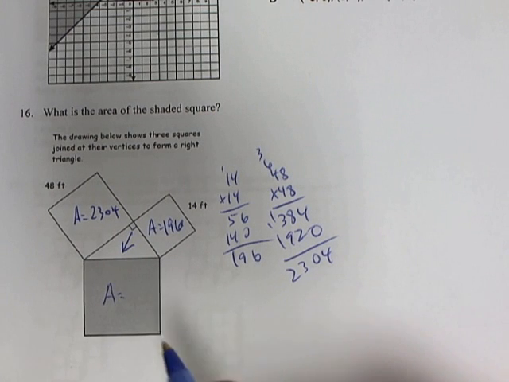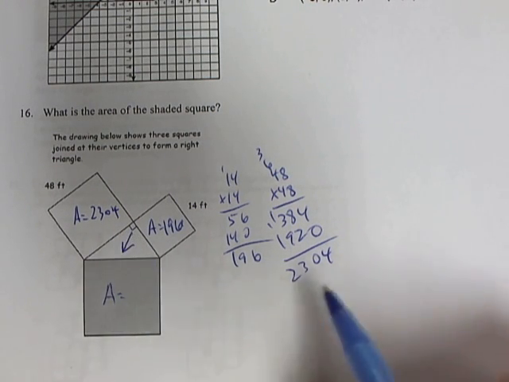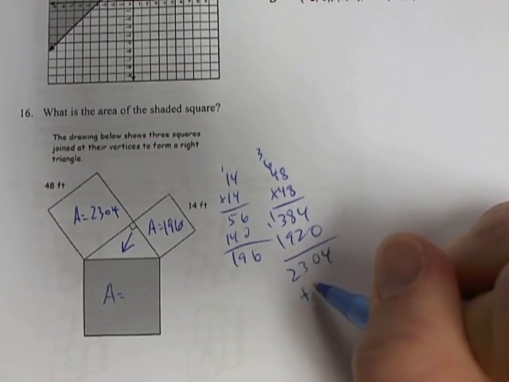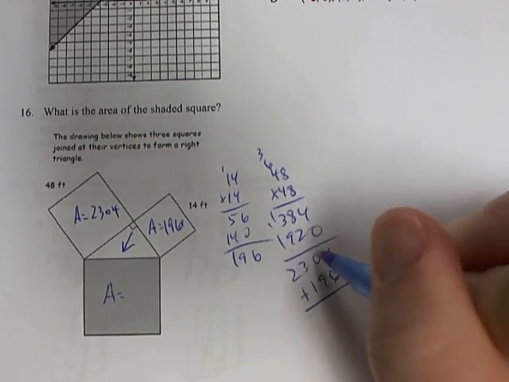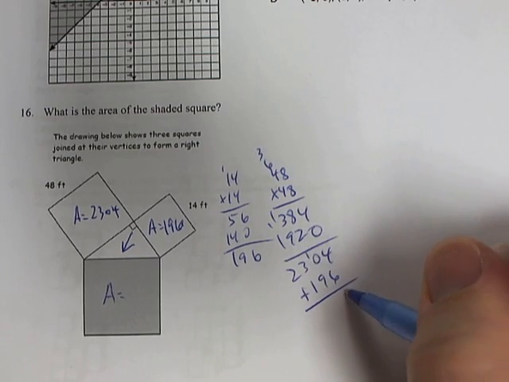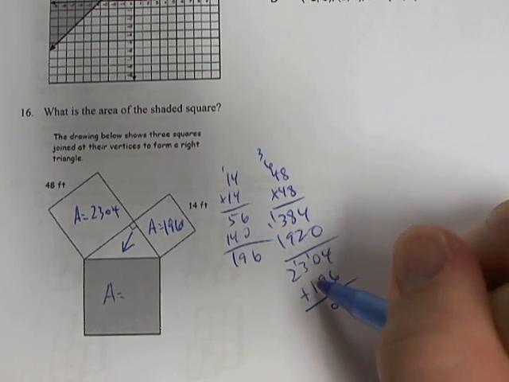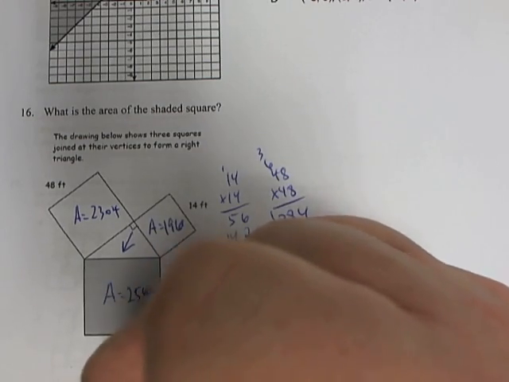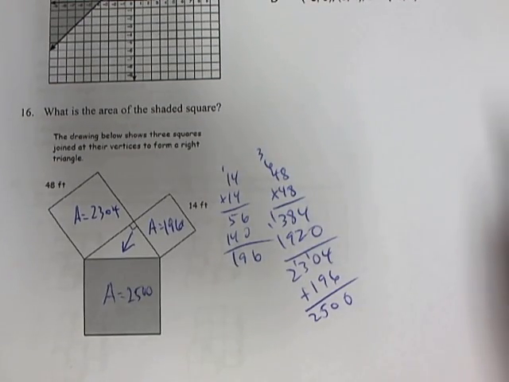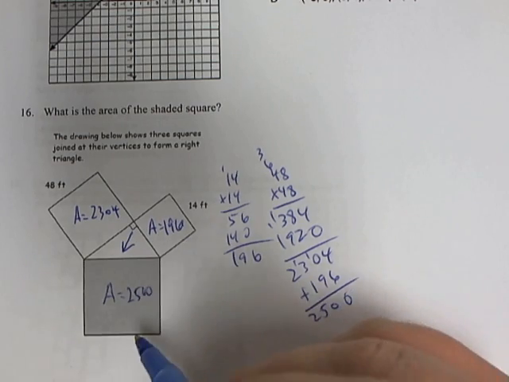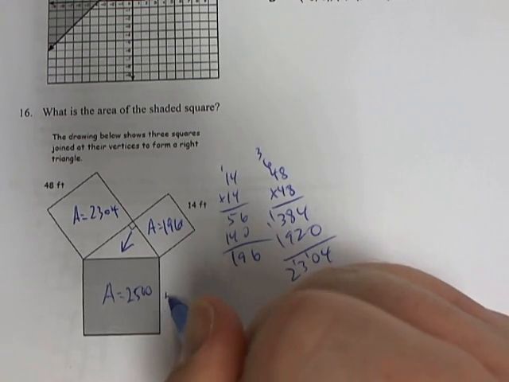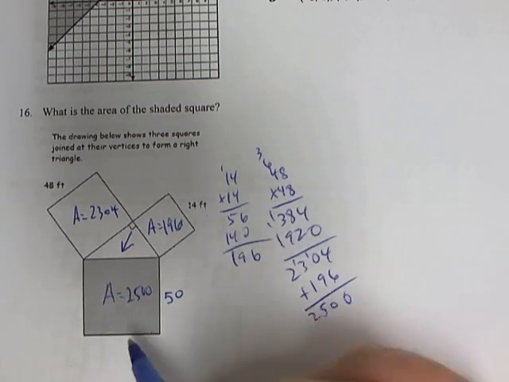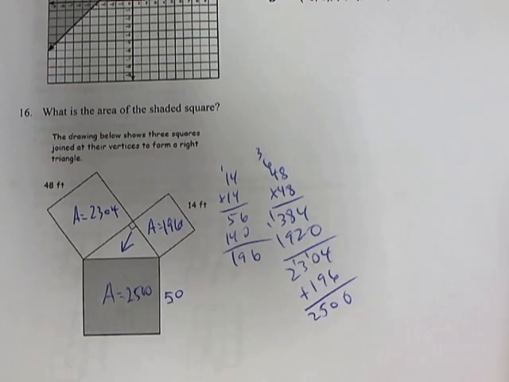So all that we need to do is add the two areas together. Add 196 to this, and that'll give us the area of the shaded square. So 2,500. If I ask you, what is the length of one side of the square, you can say 50. How do I know that? Because 50 times 50 will give me 2,500.